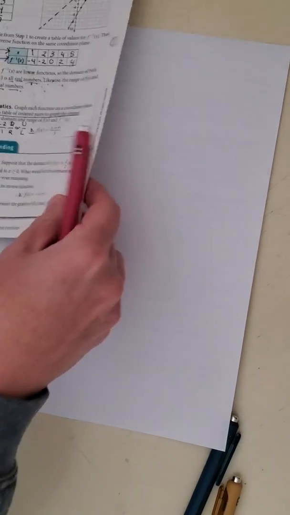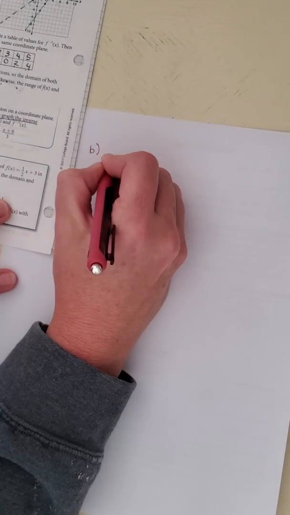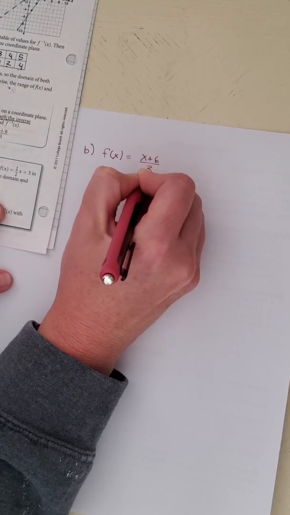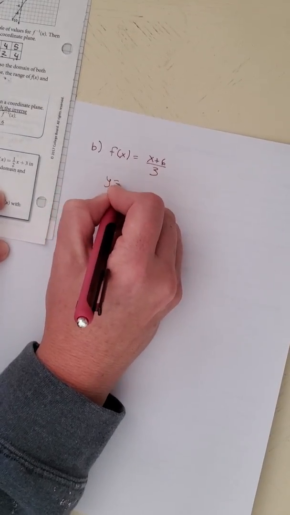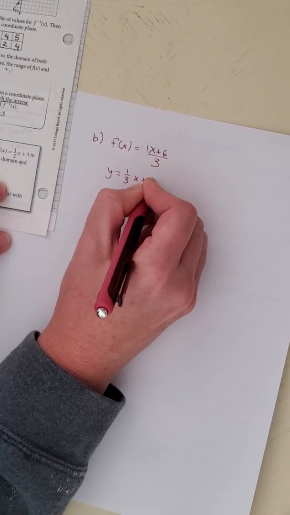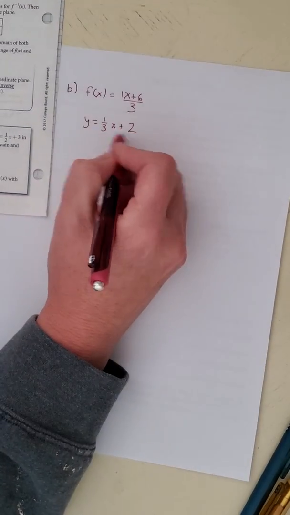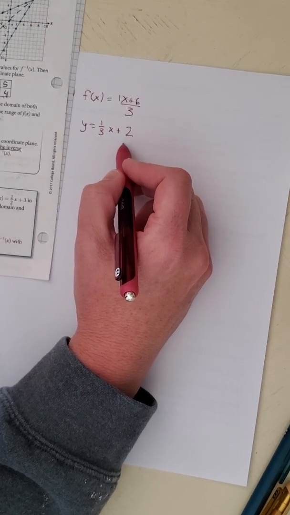And so this one I'm going to do on a separate sheet of paper. So try these B, my function is f of x equals (x plus 6) over 3. I'll change this into slope-intercept form. Y equals 1/3 x plus 6 over 3, which is 2. And now I can create a table of values, or I can graph using slope-intercept form.